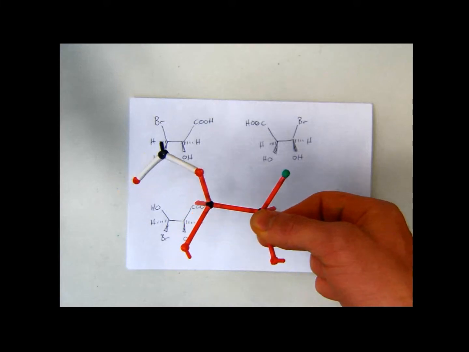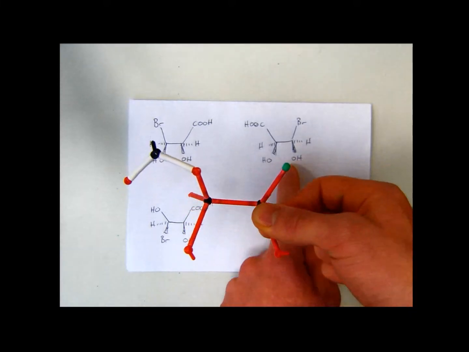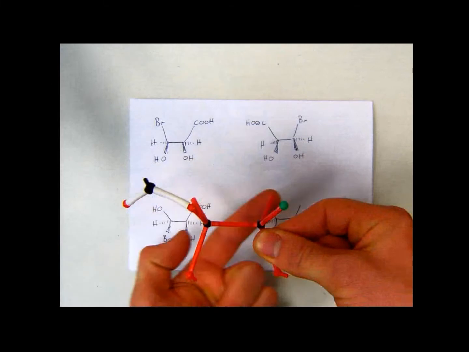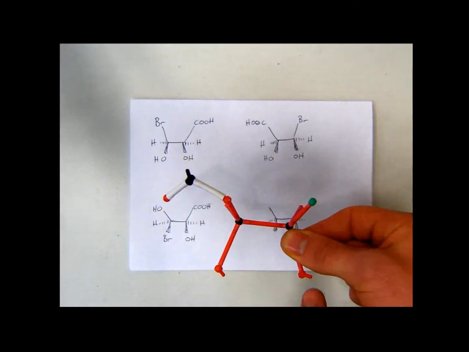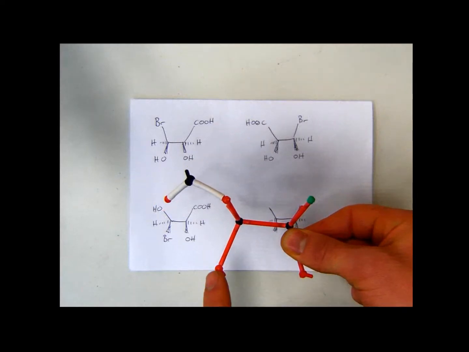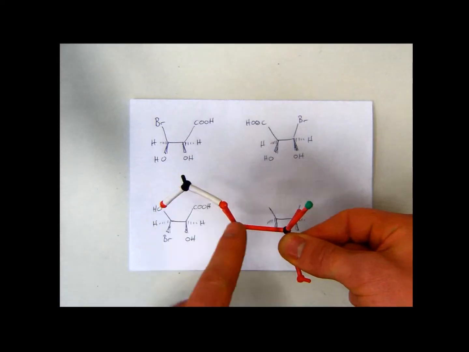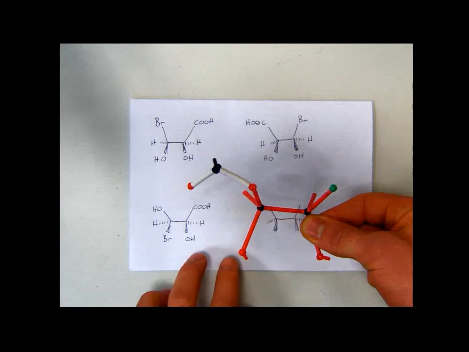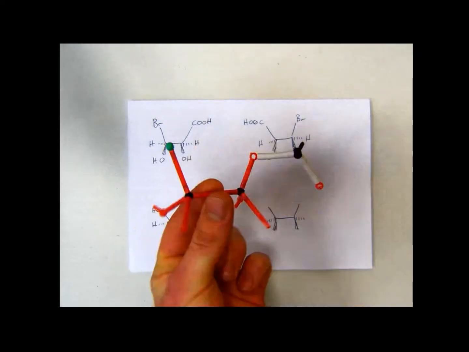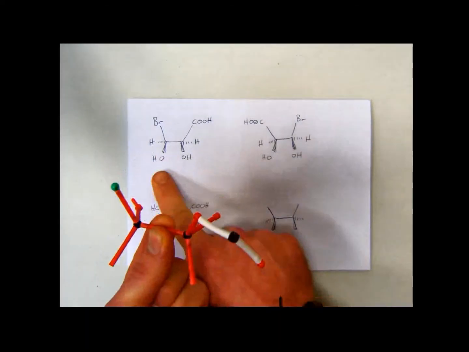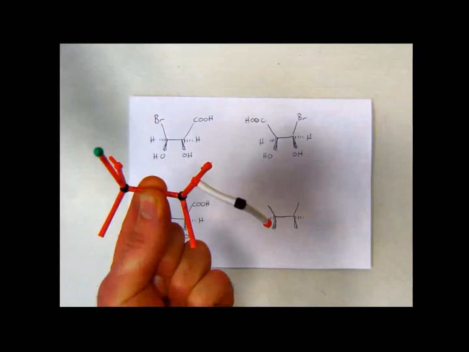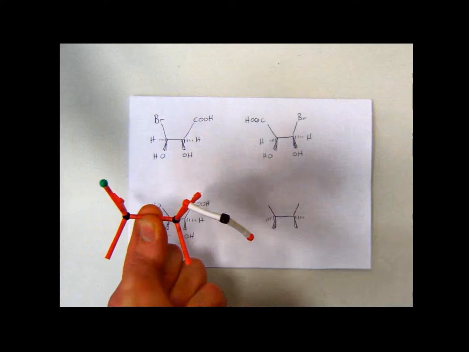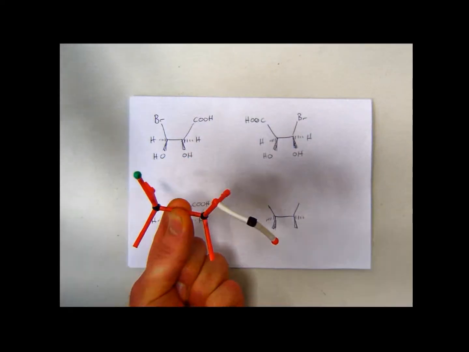Here is a model of this molecule. As you can see, both hydrogens are facing backwards, bromine at the top, two hydroxyl groups, and the carboxyl group. If we flip it this way, you can see actually both hydroxy groups are facing backwards, while the hydrogens are facing forwards.